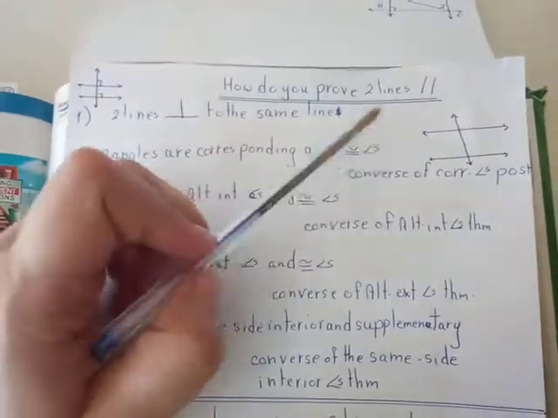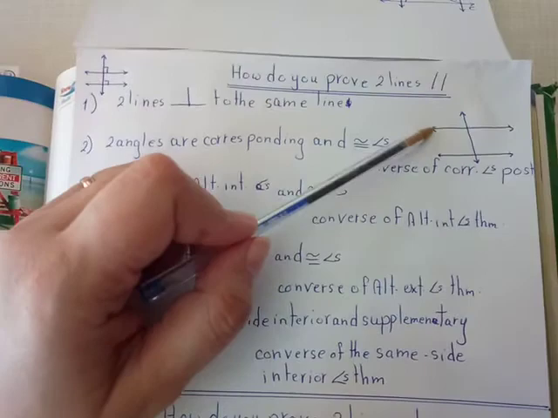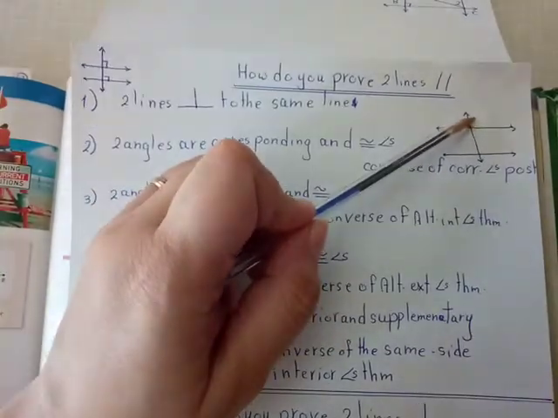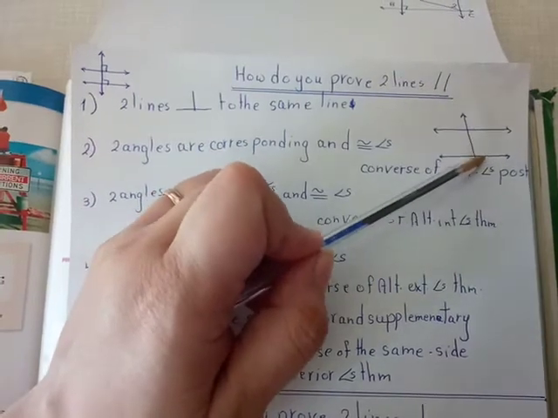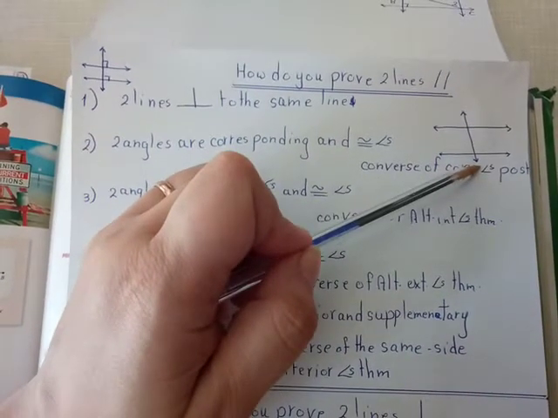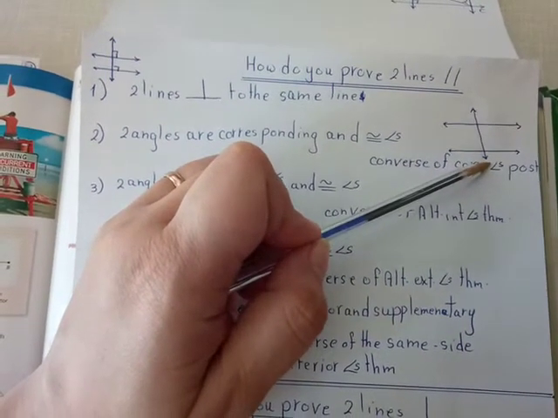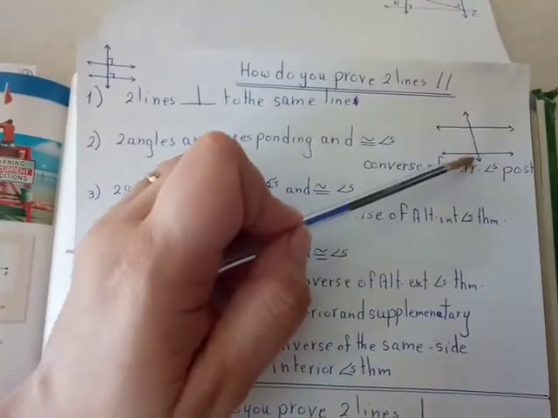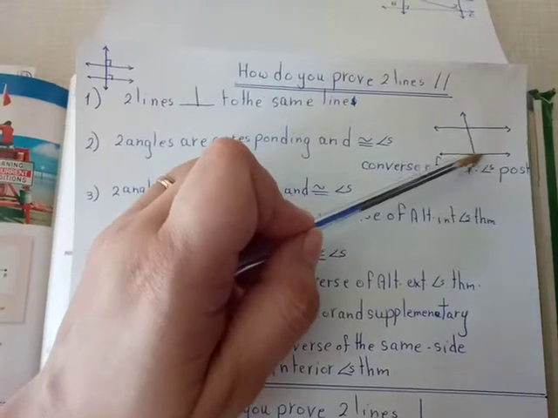In the corresponding angles postulate, we said if we have two parallel lines and we have two corresponding angles, what is the meaning of corresponding angles? It means they have the same position. For example, this angle up and right, and here also this angle up and right.